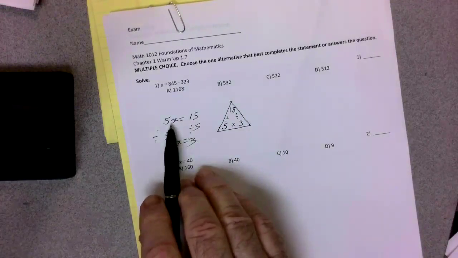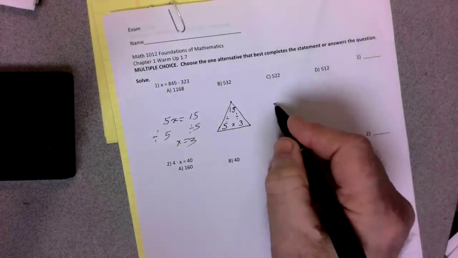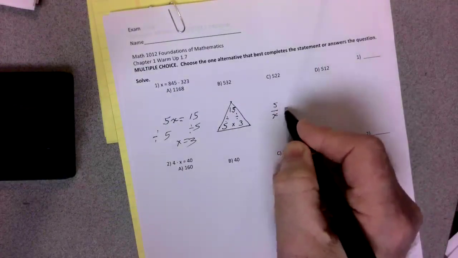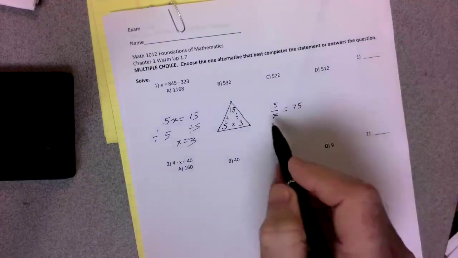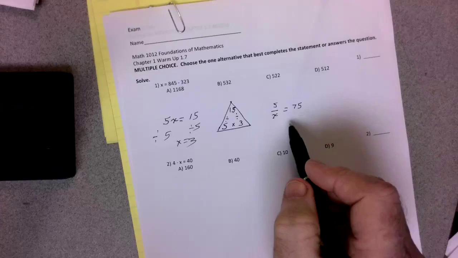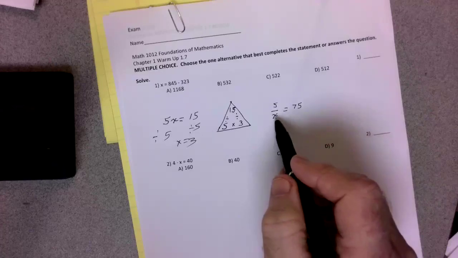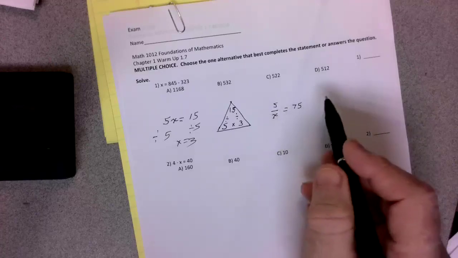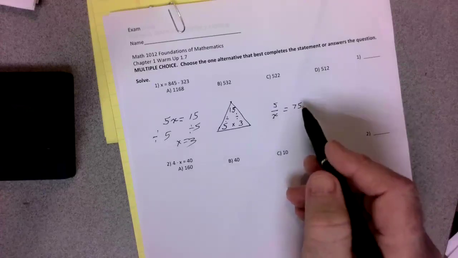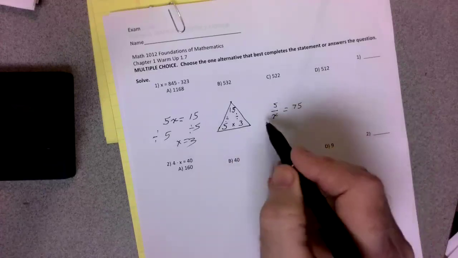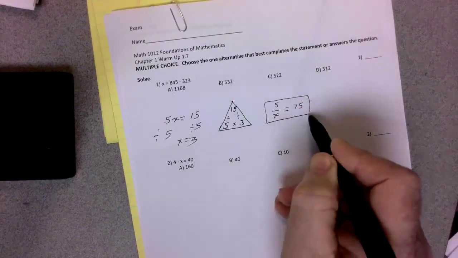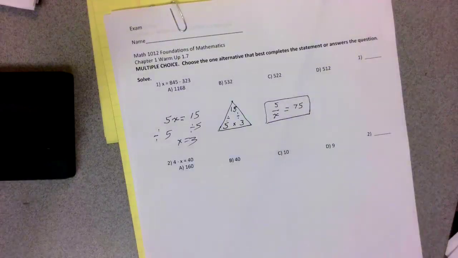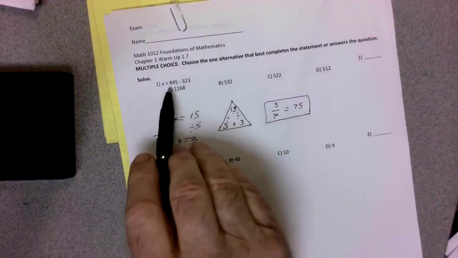If we had a division equation where we had something like 5 divided by x equals 75, then the question is, what value will solve this? And you'll have to multiply to figure this out. And I'll kind of leave this one with you to see if you can figure that one out. This one is a simple subtraction.